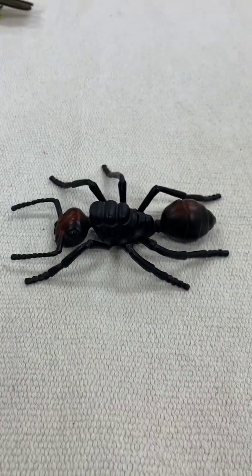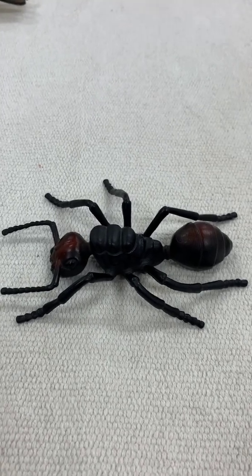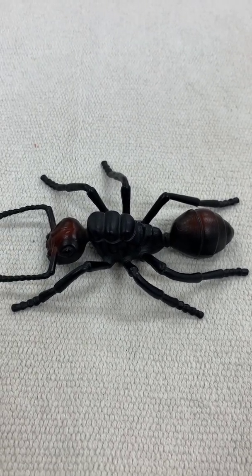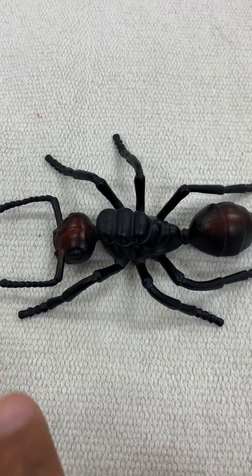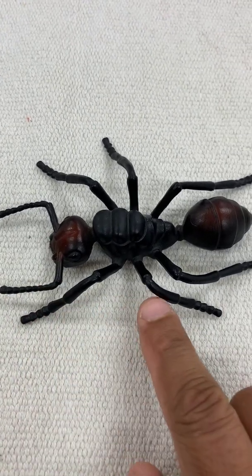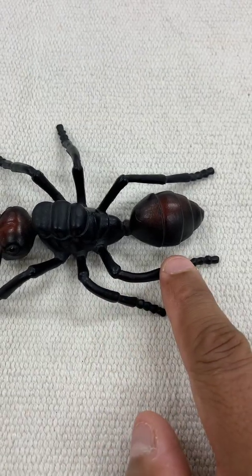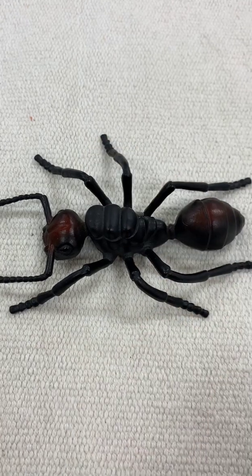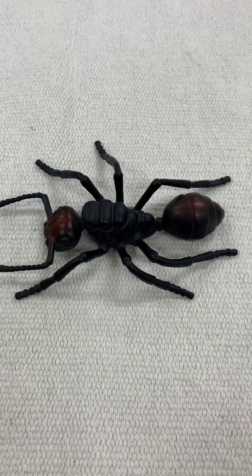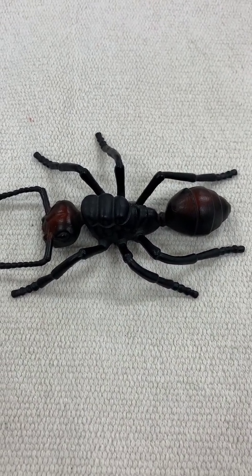Okay, that's very important. Now, you also need to have 6 legs. Can you help me count the legs on this ant? Here's 1, 2, 3, 4, 5, 6. So 3 body parts, 6 legs. Okay.